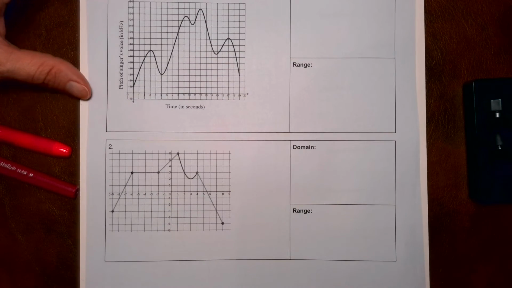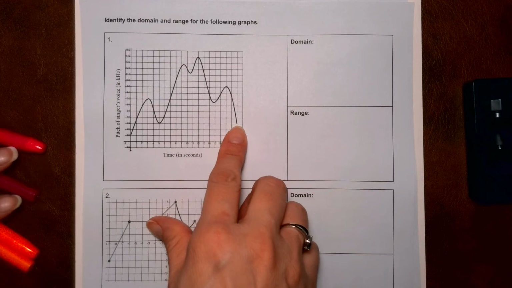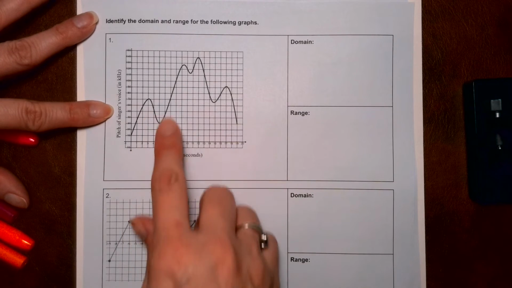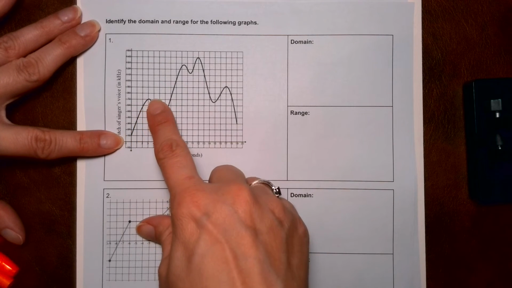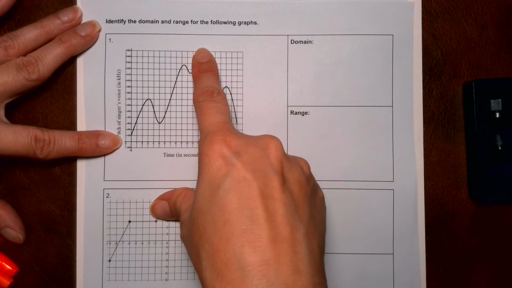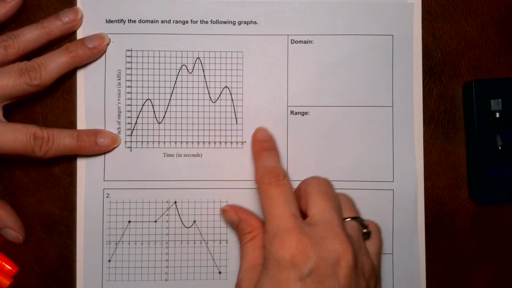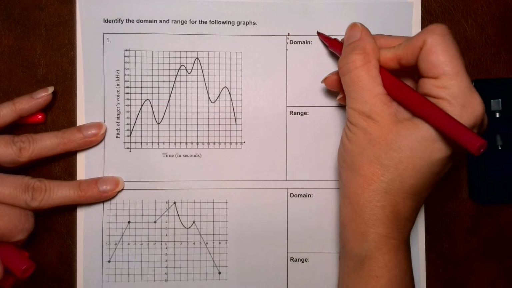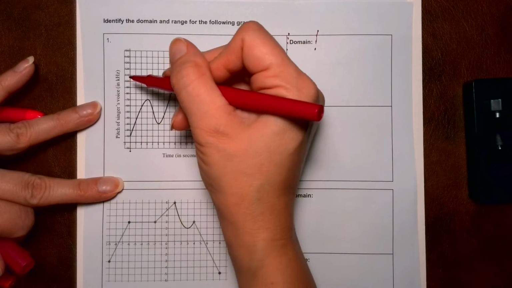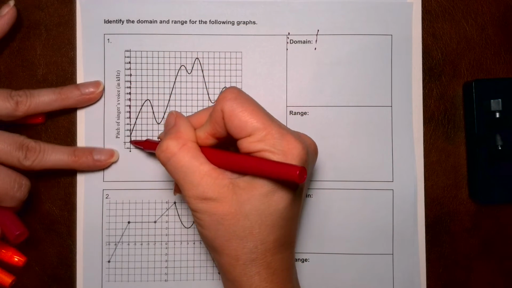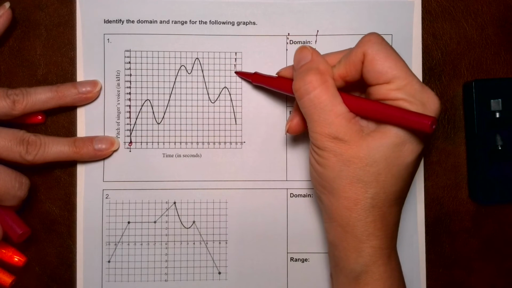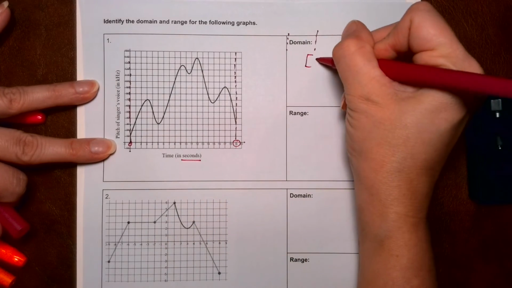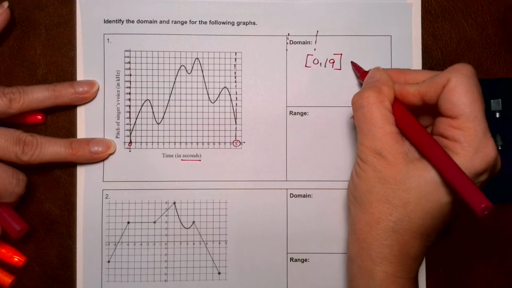Oh, can a graph be curvy? Sure, the pitch of a singer's voice. So this is someone's voice in seconds. The voice goes up, the voice goes down, the voice goes up, really high and down. This is the pitch of a person's voice. In terms of domain, we're going to look at the left all the way to the right. We're going to start right here. This starts at 0 and goes all the way for how long? All the way for 19 seconds. So from 0 to 19 seconds.